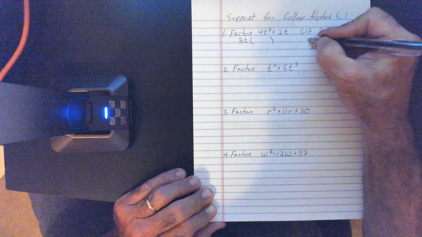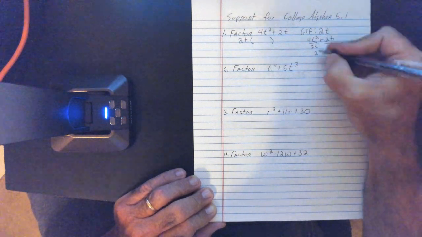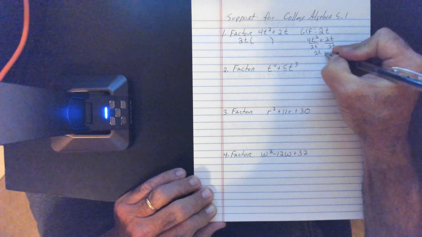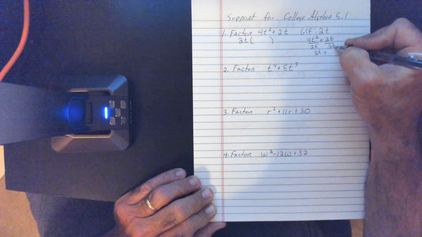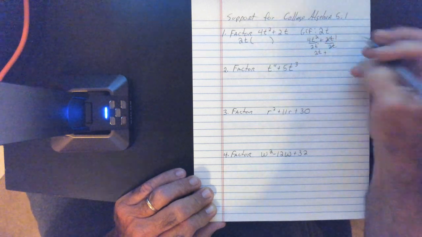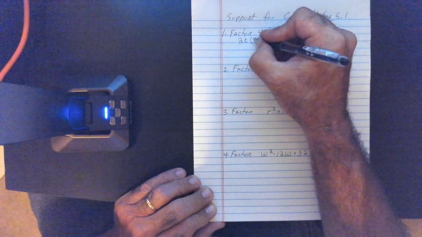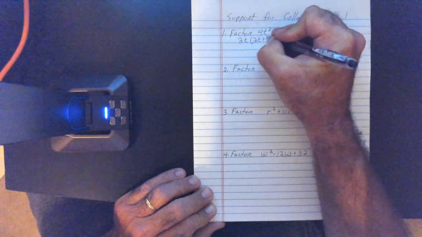Alright, so 4 divided by 2 makes that a 2. T squared over t to the first leaves me 1t. Plus over here, the 2's cancel and the t's cancel. So 2t divided by 2t just becomes a big 1. So I'll put my 1. Now that goes inside the parentheses. So I get 2t plus 1.